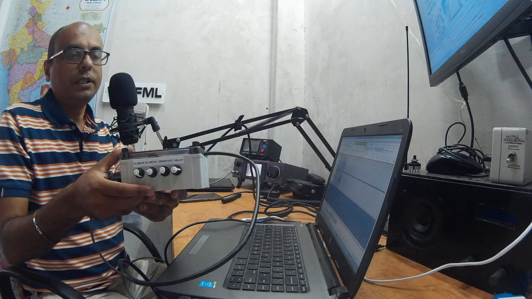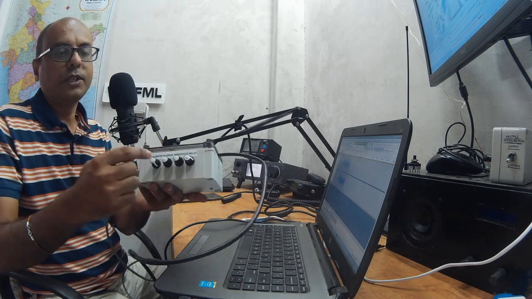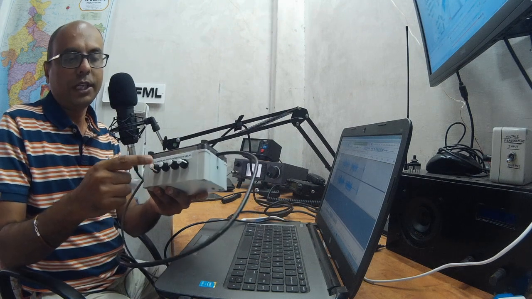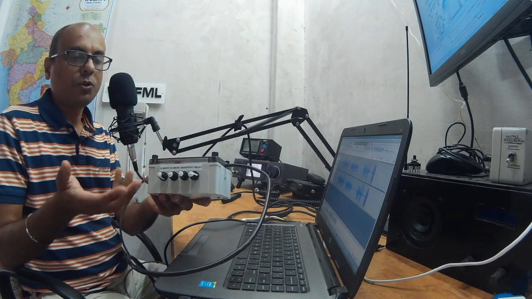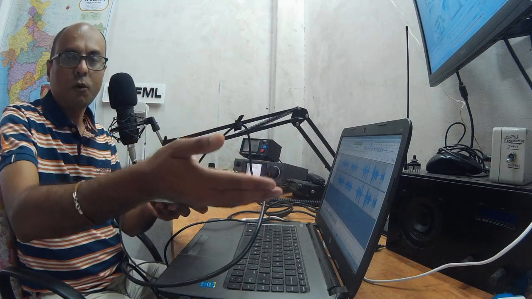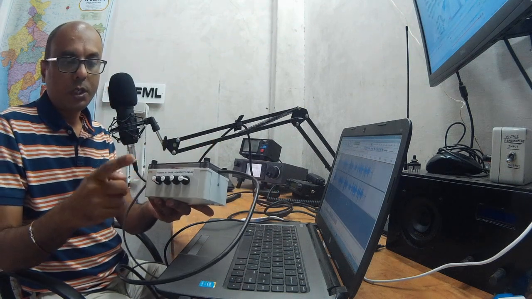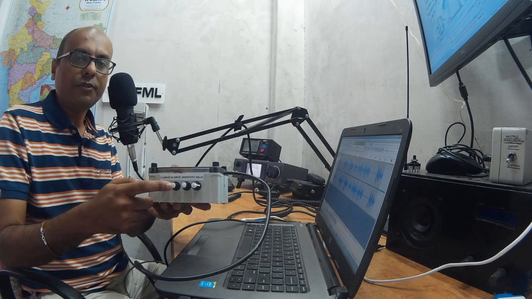Here is the interface that I've made. Here you can see the 4 potentiometers. The first one is the TX drive, which controls the signals from WSJT-X going towards the radio. The second one is the RX drive.